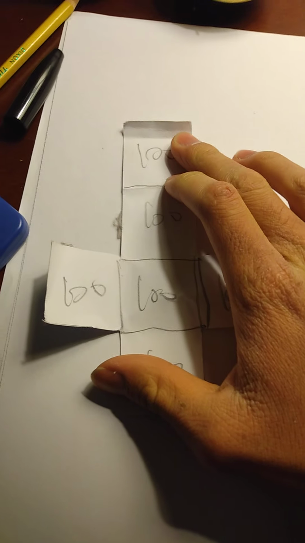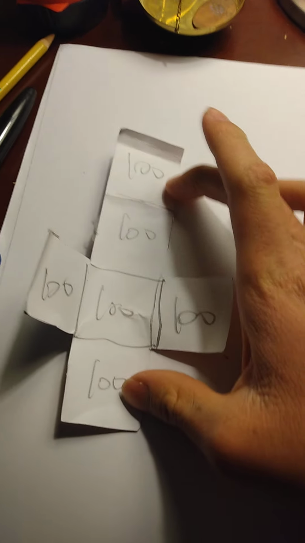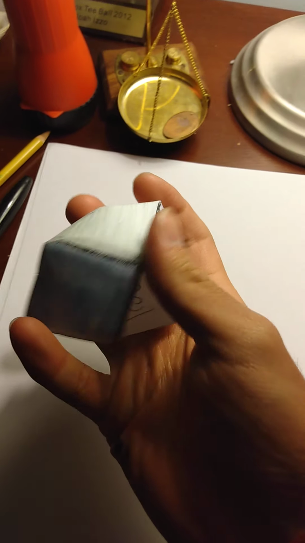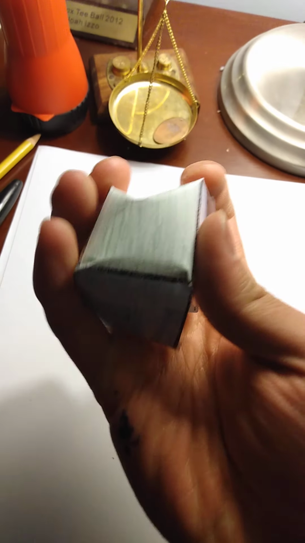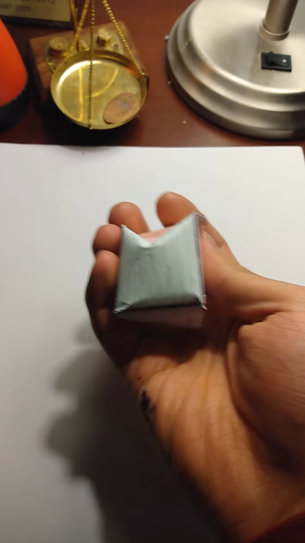For this one, we have 100 here, 100 here, and 100s everywhere, because a cube has the same sides, so each square is going to have the same area in units squared.